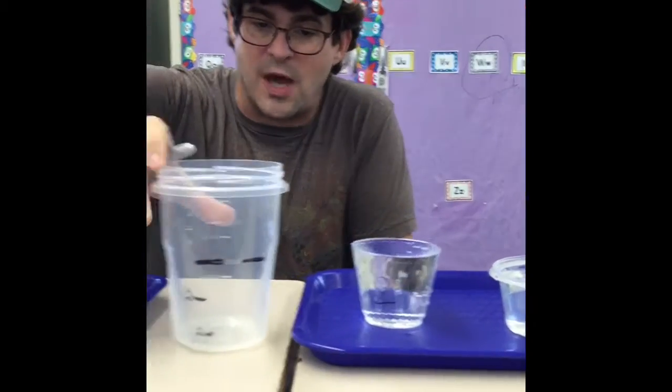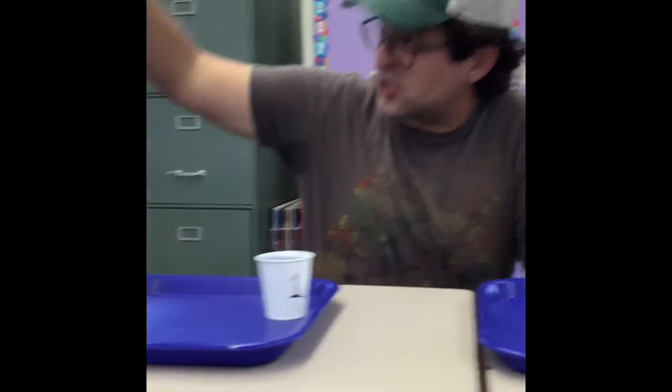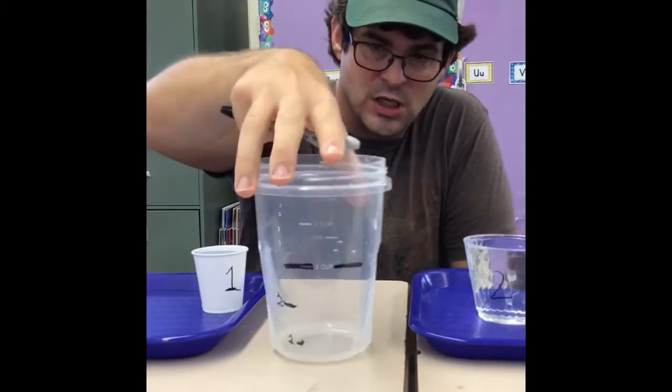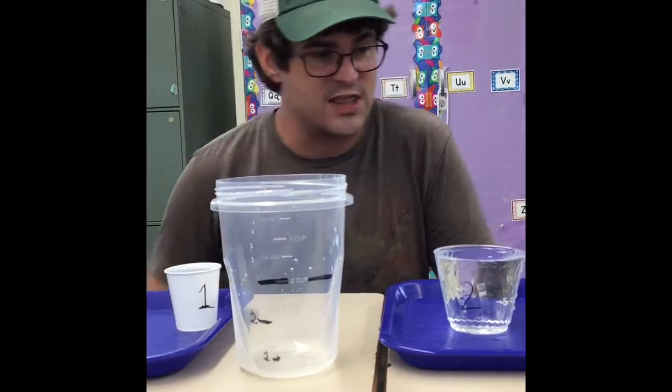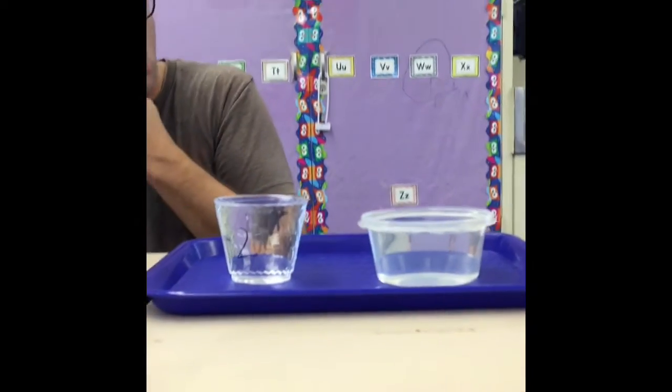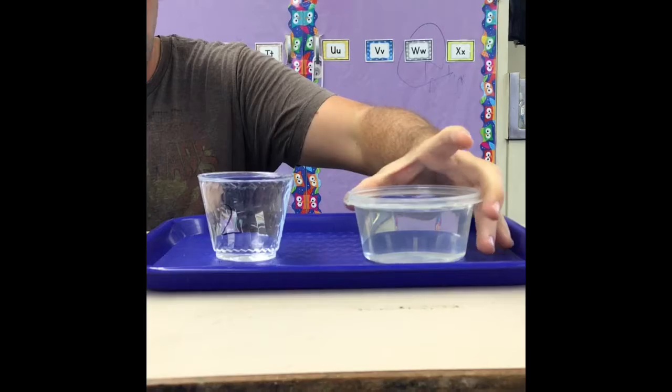I'm going to put my little measuring cup back. There's nothing in it. I'm going to empty it out just in case. I don't want to mess up my measurement. My prediction is cup number 3 is going to go somewhere in here because I think that it is shorter. It probably has less water in it. Let's find out.